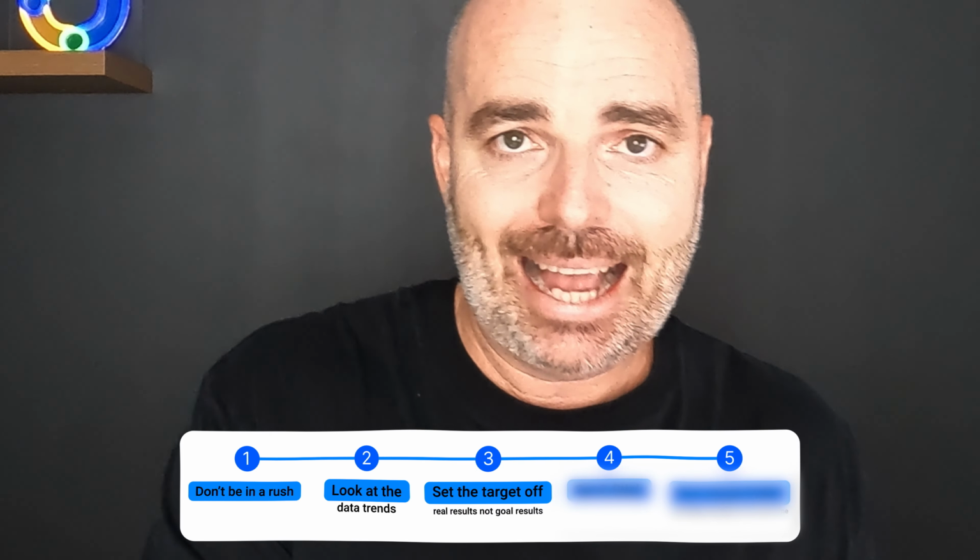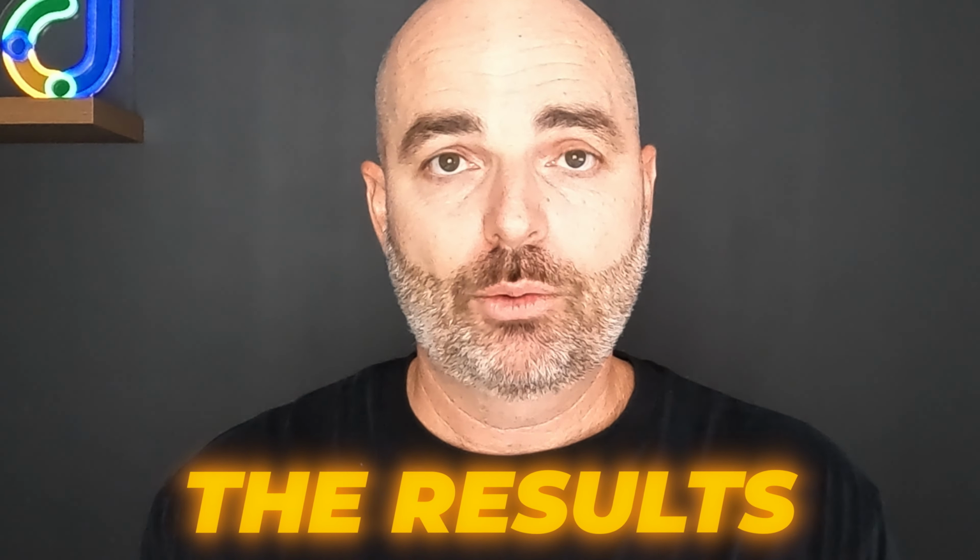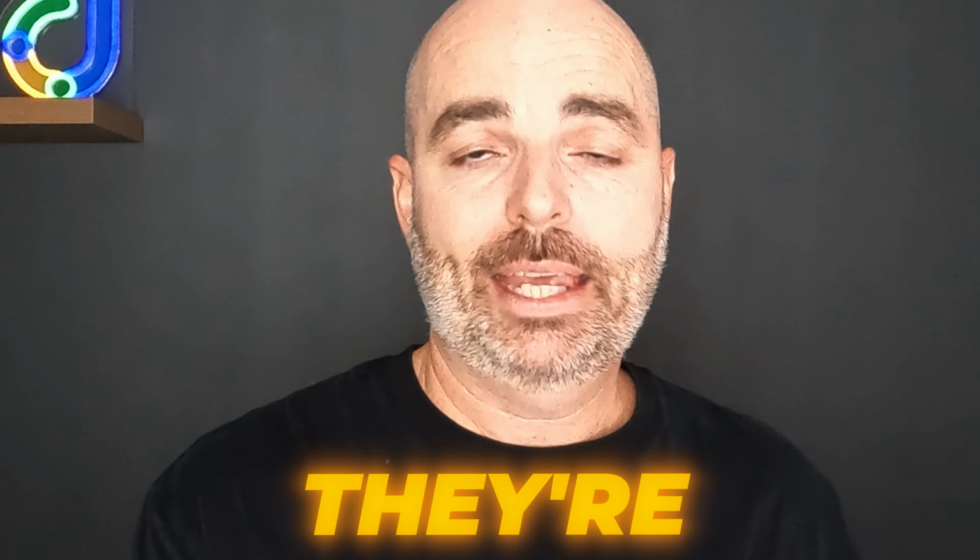Now it comes to point number 3, and this is more about setting a target ROAS or a target CPA. With both of these conversion-based bidding strategies, so maximize conversions and maximize conversion value, you have the option to also add a target. So target ROAS for maximize conversion value and target CPA for maximize conversions. A big common problem that I see here is that people make the target based off the results they want to see, not what they're currently seeing.